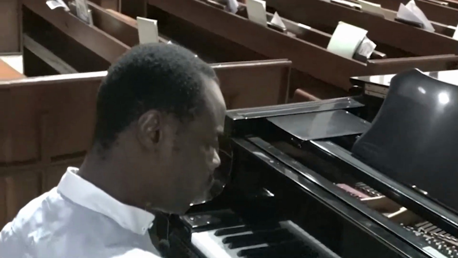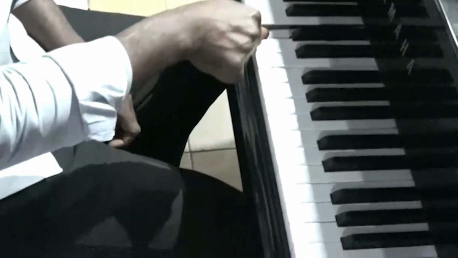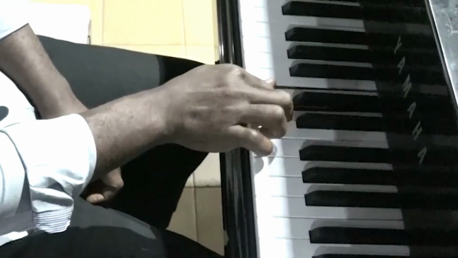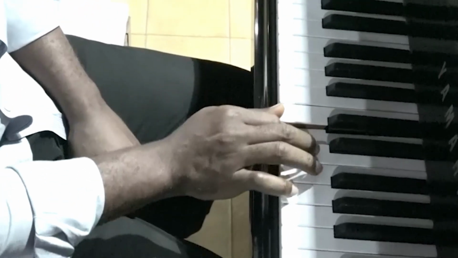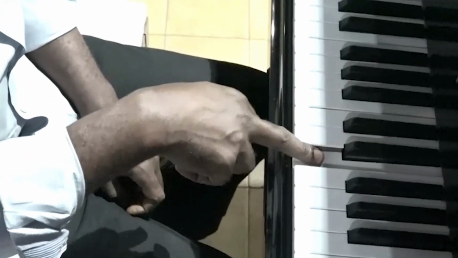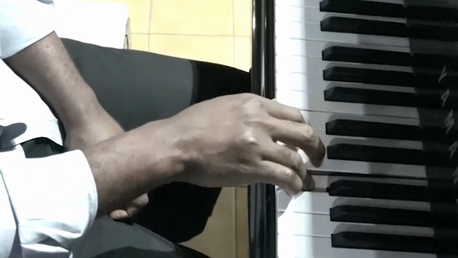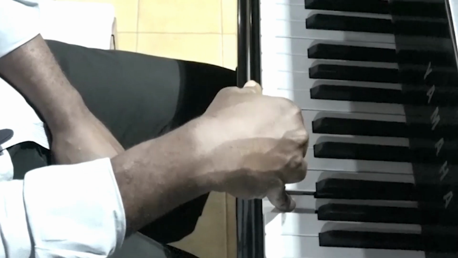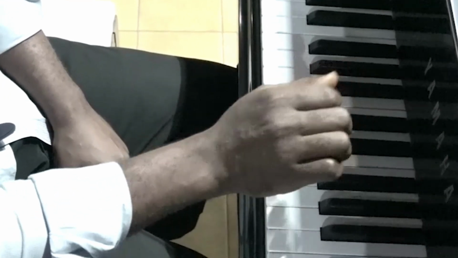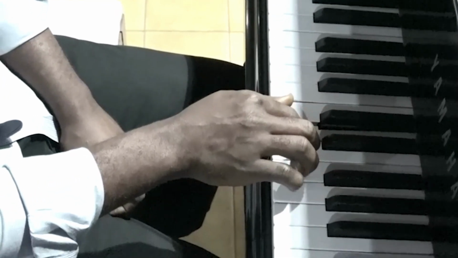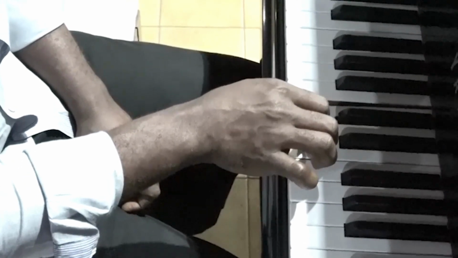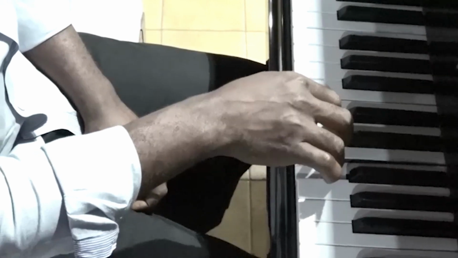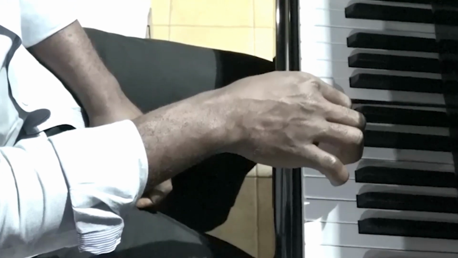This is what I mean. So finger 1 is playing C, finger 2 is playing D, finger 3 is playing E, 4 is playing F, and 5 is playing G. So we move C, D, E, F, G, F, E, D, C. So we have 1, 2, 3, 4, 5, 4, 3, 2, 1.